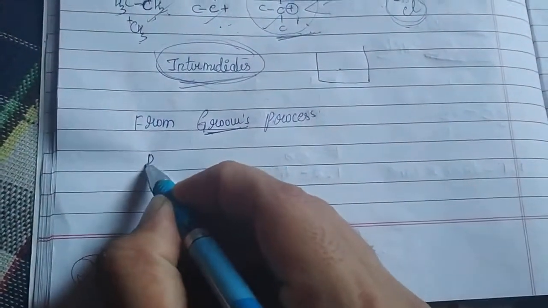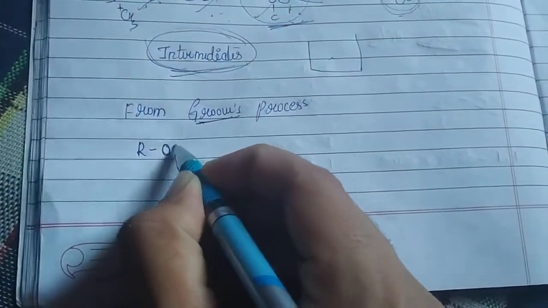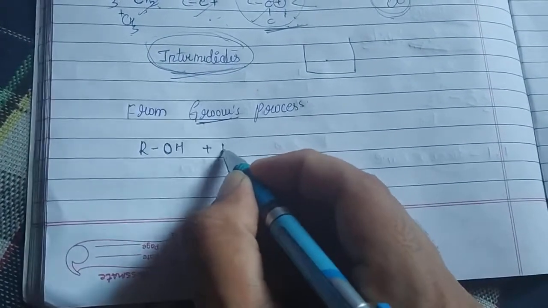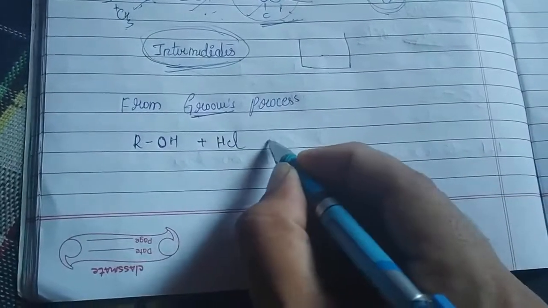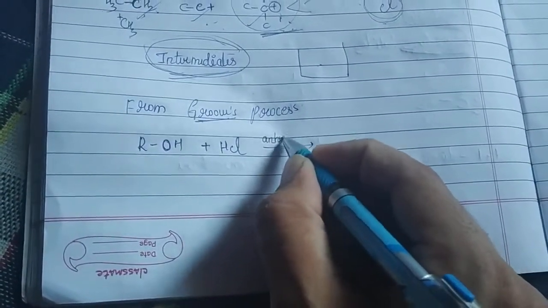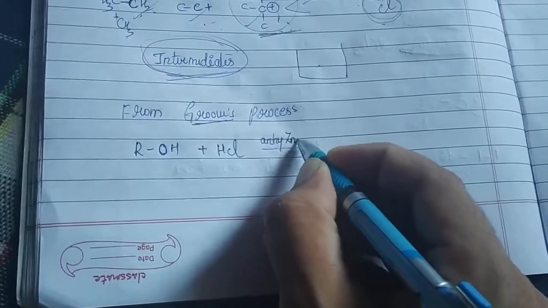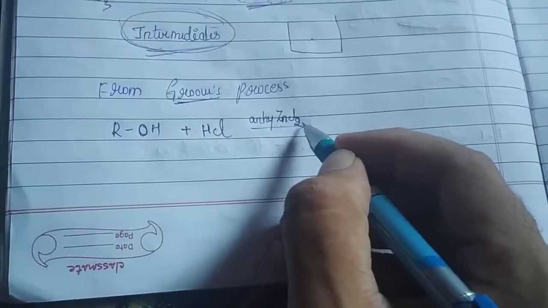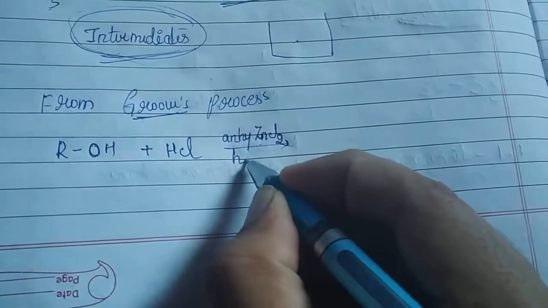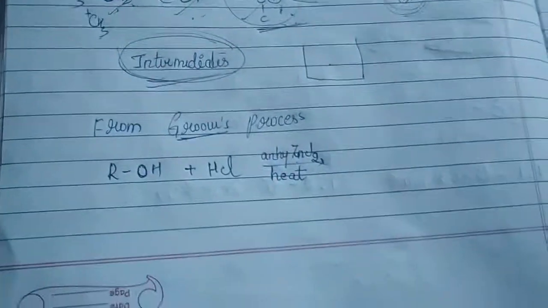So in Groove's process, what you are doing, of course, one of the reactants is our alcohol. Along with this, we are taking concentrated HCl in the presence of, remember, very particularly anhydrous zinc chloride, ZnCl2, and I'm going to supply some heat. The reaction is very much simple.